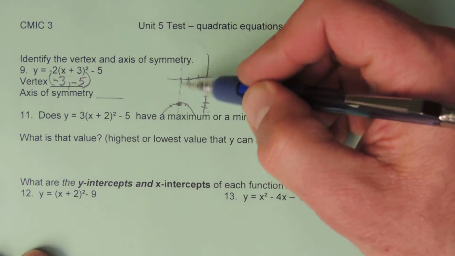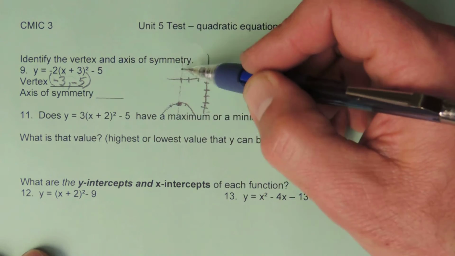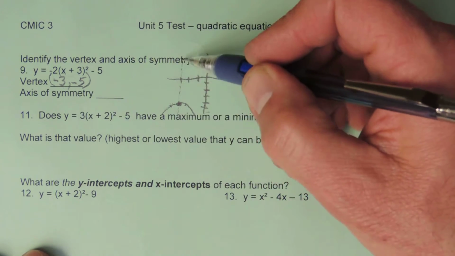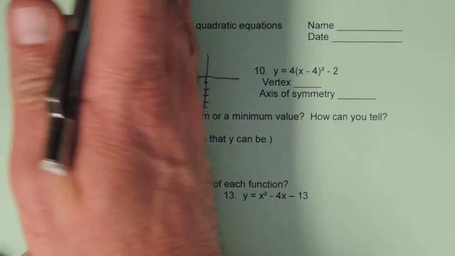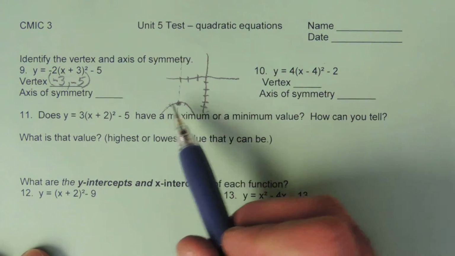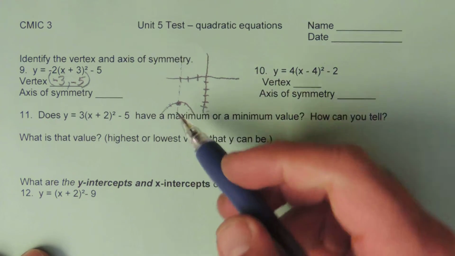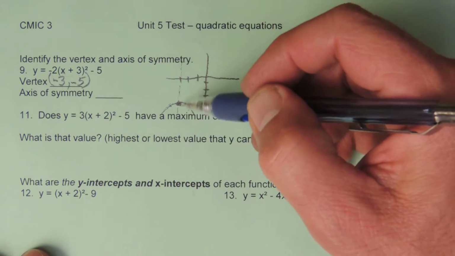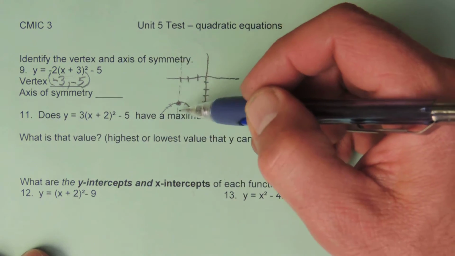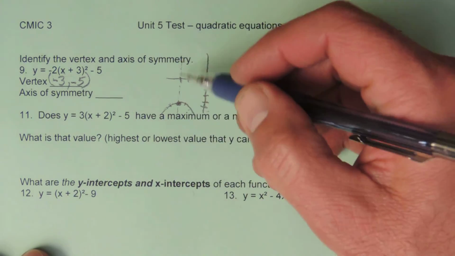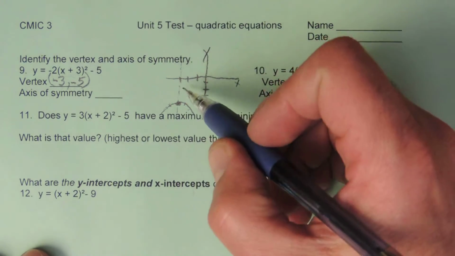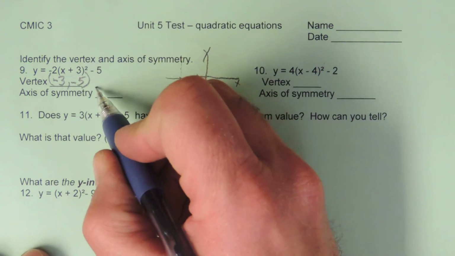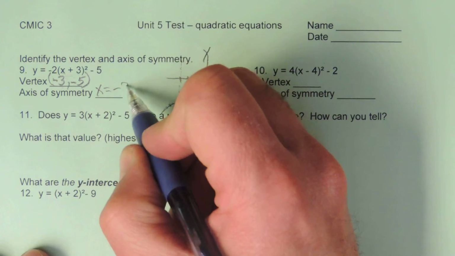My axis of symmetry now is this line. So I have my dotted line here. That's the axis. Symmetry means you can fold it over. That's the axis that you fold it over. This side would exactly match up with this side. The equation for that axis is x equals -3, because everywhere on this line, my x value equals -3. So I can say x equals -3.